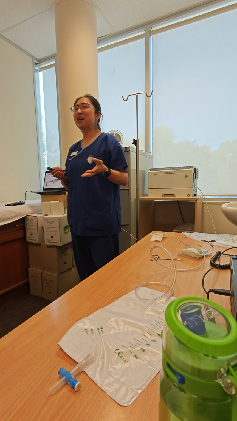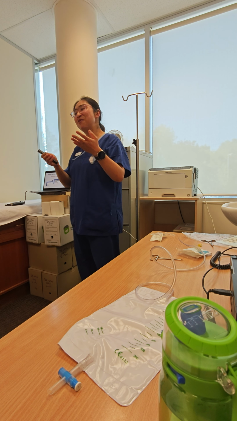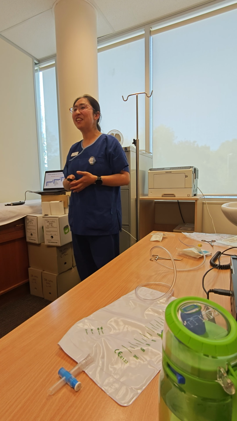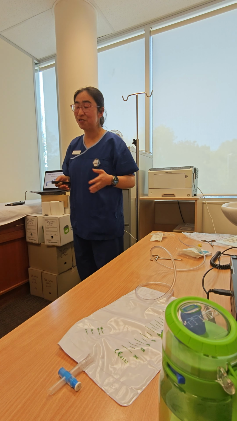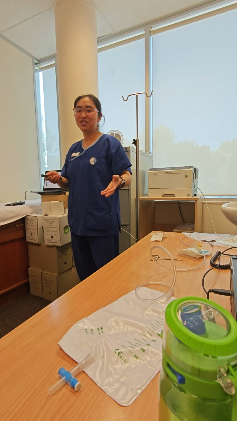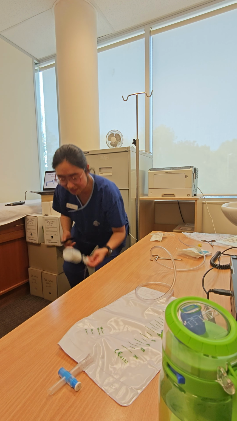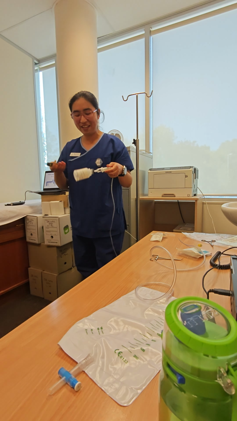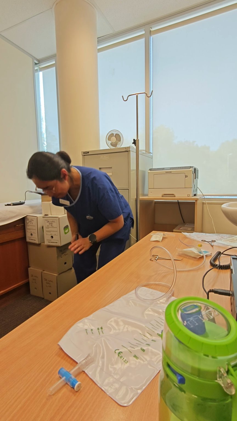Sometimes our doctor is really nice and will wait for five minutes until all the contrast goes through, but sometimes they are not. So you have to think about how to resolve your problem, like changing the needle, or maybe squeezing this one many times to help the contrast go in. That's the way I solved the problem.